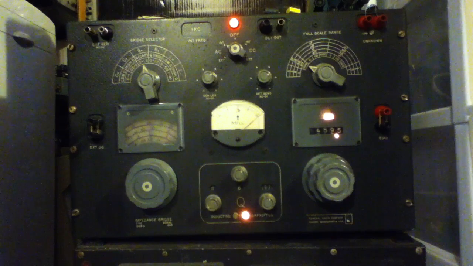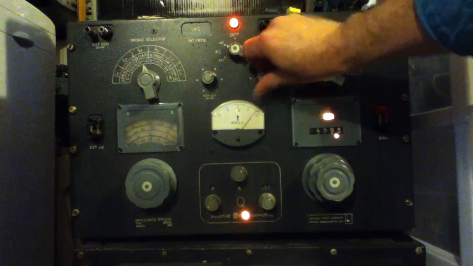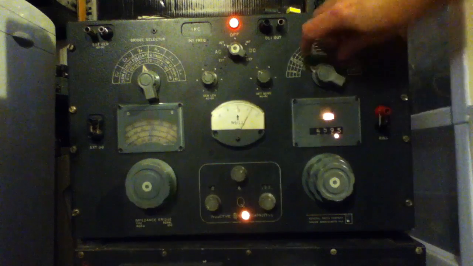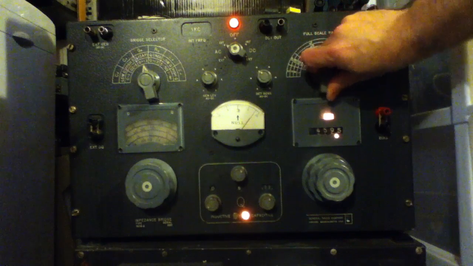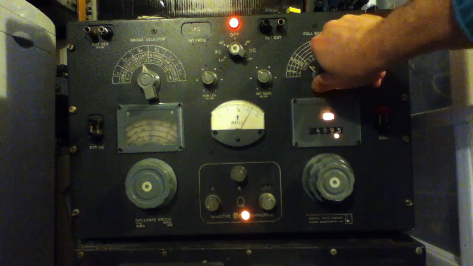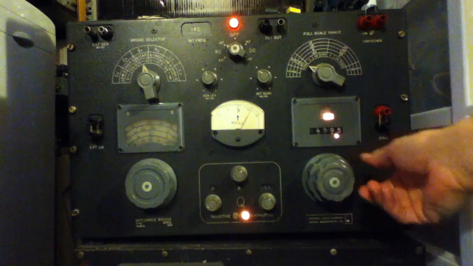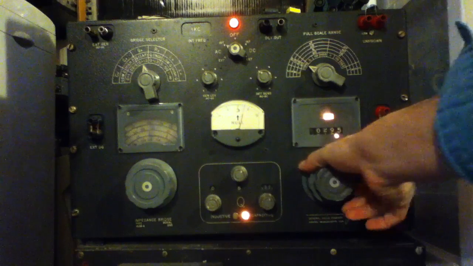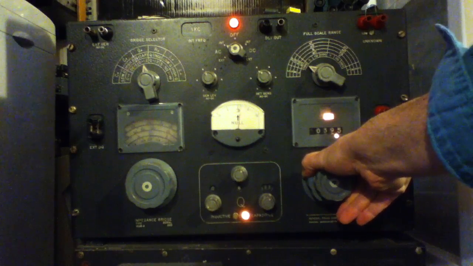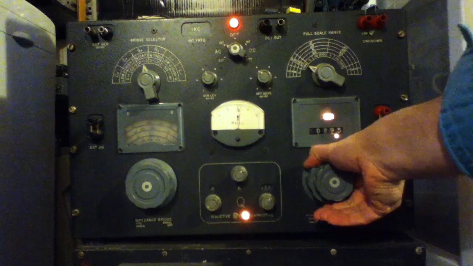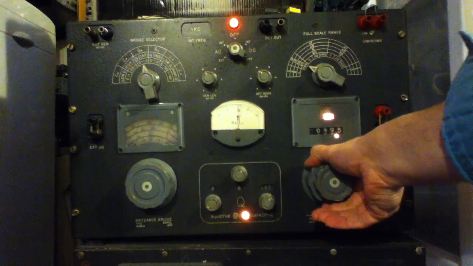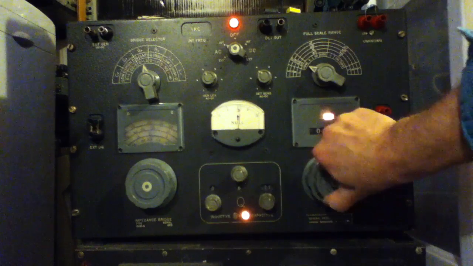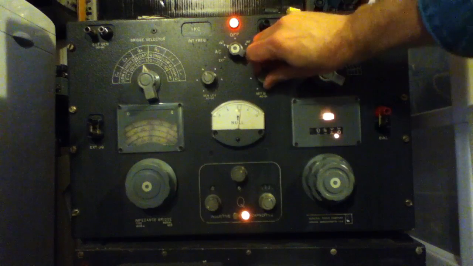So once again, we need to look for a null. So first of all, we'll go for a coarse one. It looks to be the best range. Yeah, that's looking somewhere in that range for the null.